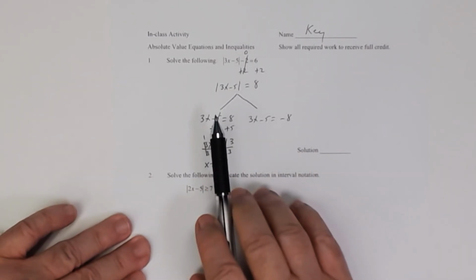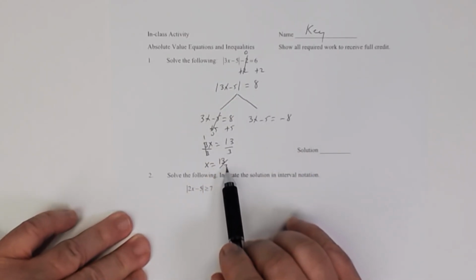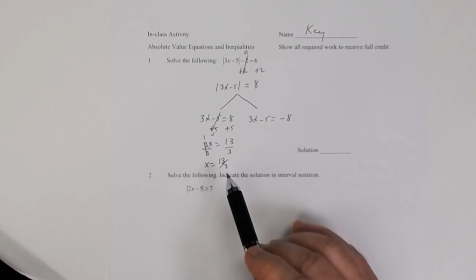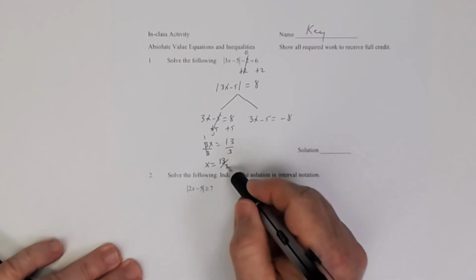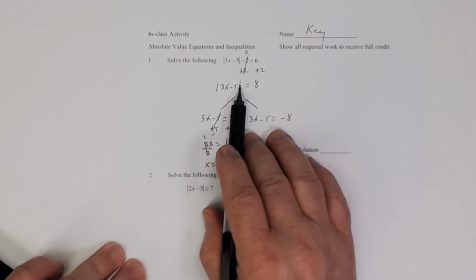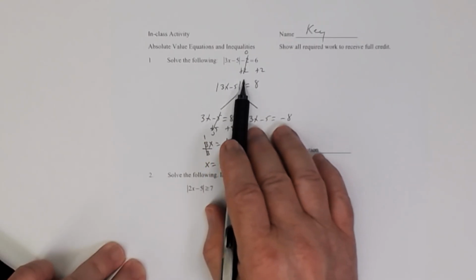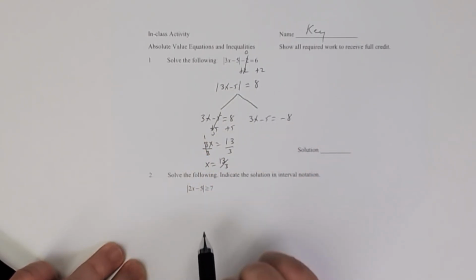Now, if we're doing this correctly, this should be a solution. You don't really need to check, although it's always a good idea to check, because you could have made a mistake somewhere along the way. As long as the absolute value expression, once you get it by itself, is equal to a positive number or 0, you're going to get a solution.